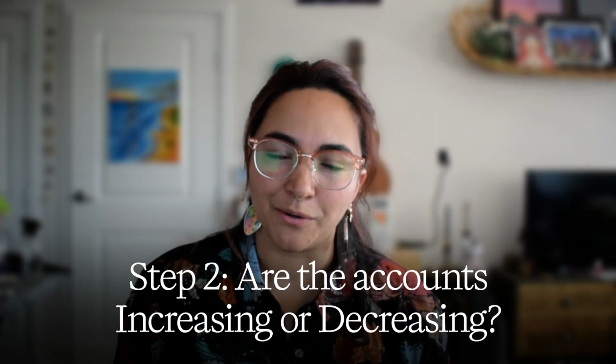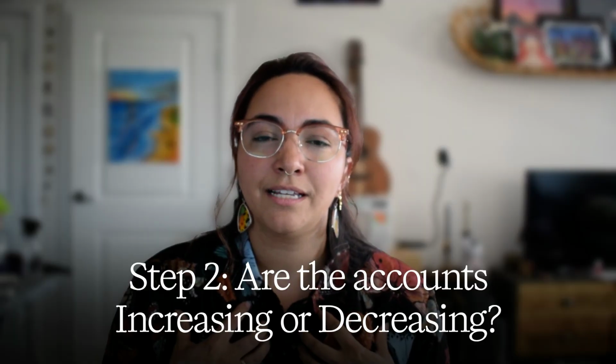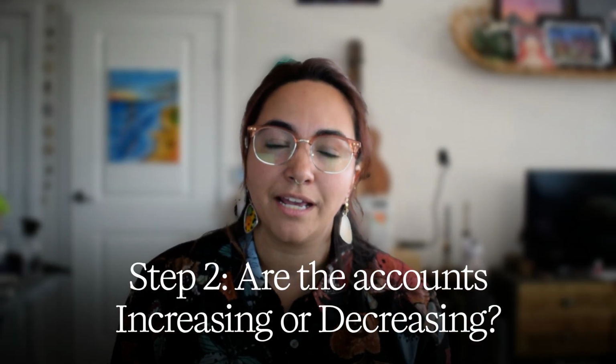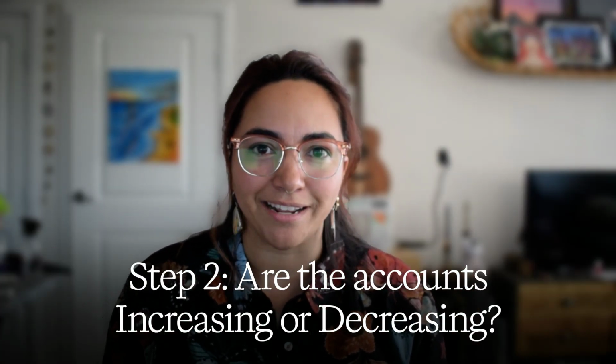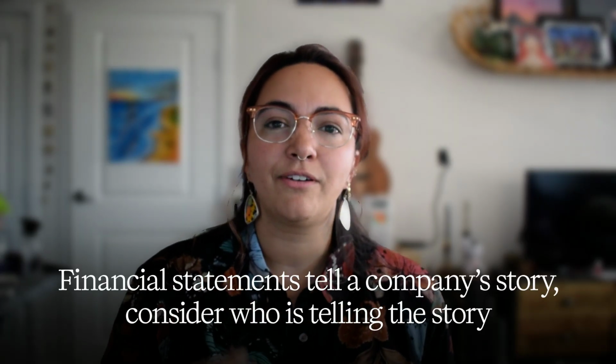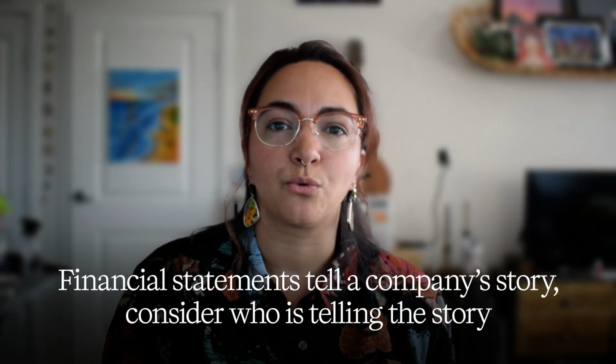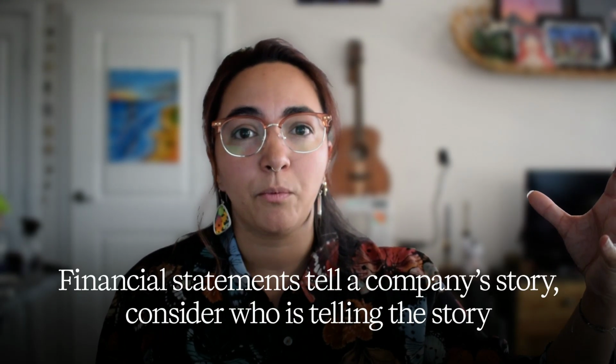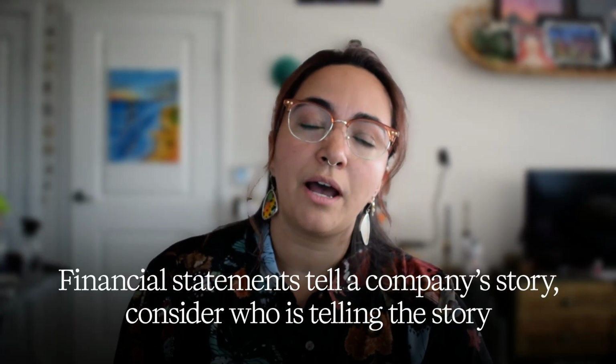Now, what is step two? I like to figure out whether these accounts are going up or down, and that's going to tell us whether this is a debit or a credit. So step two, is cash going up or down? Well, it depends on whether we're talking about the perspective of Company A or Company B. So we always have to pay attention to what perspective we are looking at. Now, when I think of financial statements, I like to think of financial statements as telling the financial story of a company. Just like books have a point of view, financial statements also have a point of view.